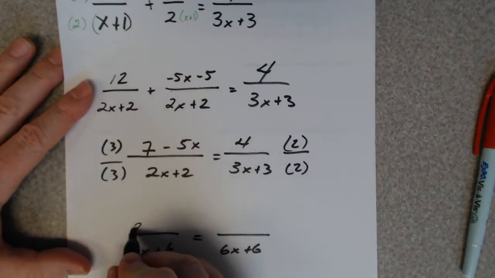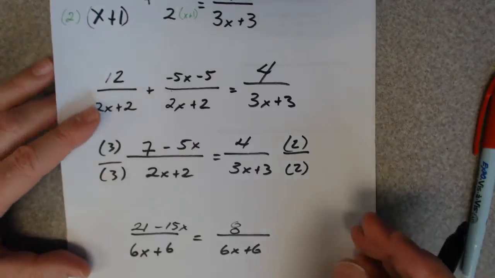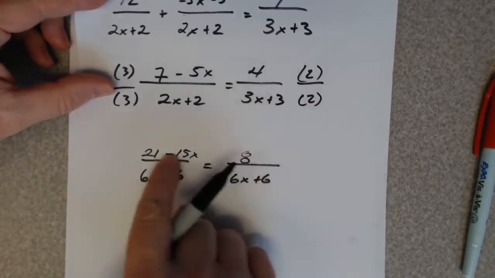Now multiply the top, 21 minus 15x. What's the point? The point is that the denominators are the same. Therefore, I can set the tops equal.